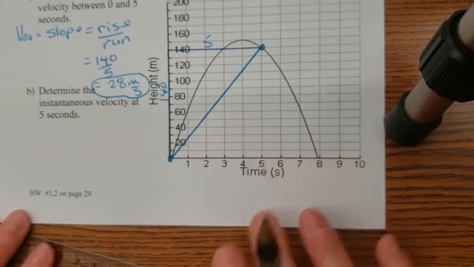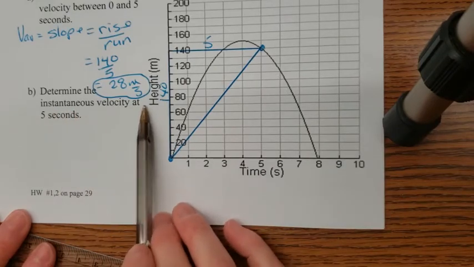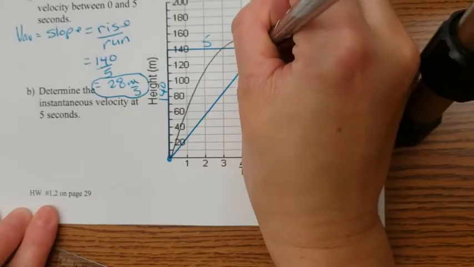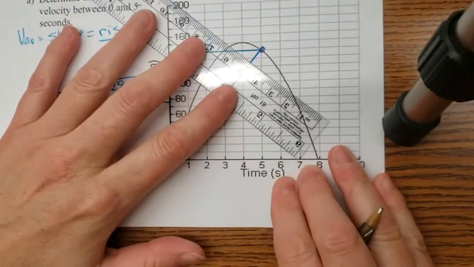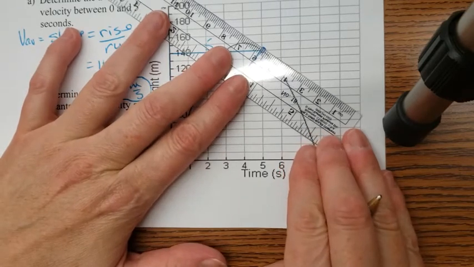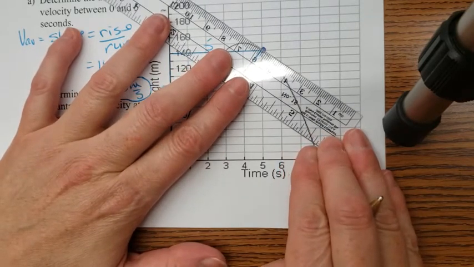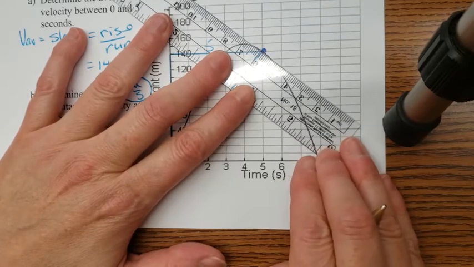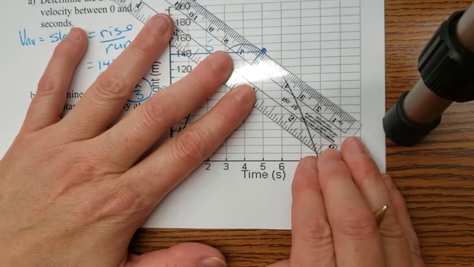Now, let's figure out what the instantaneous velocity at exactly 5 seconds is going to be. So at 5 seconds, I want to draw my tangent. So I'm going to put my ruler down, and I want to line it up so it just touches in the one spot without crossing through it. Probably about there.